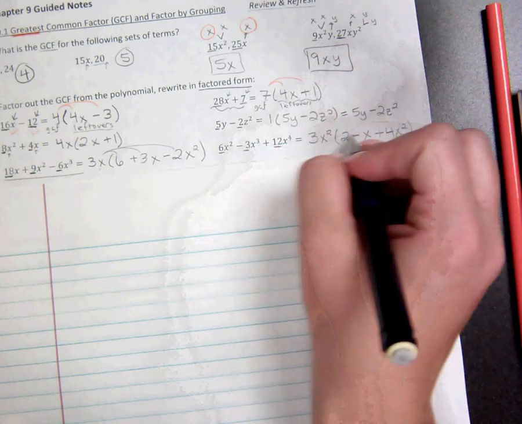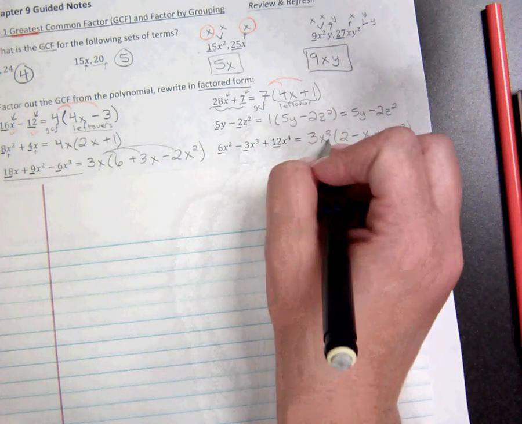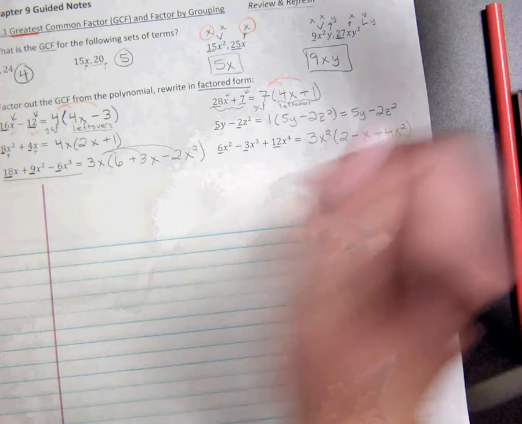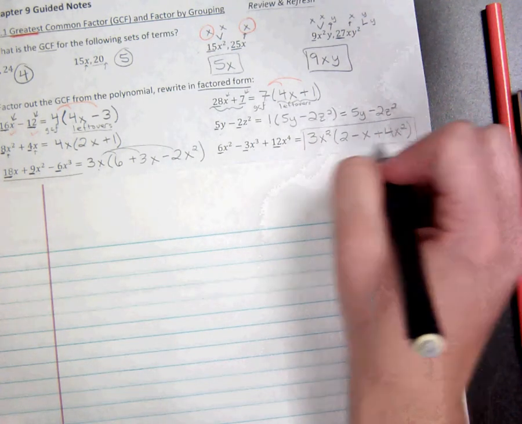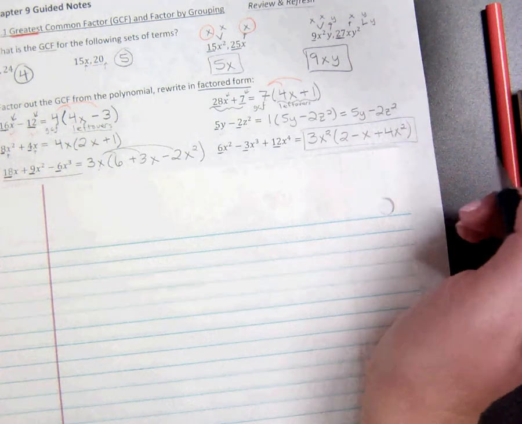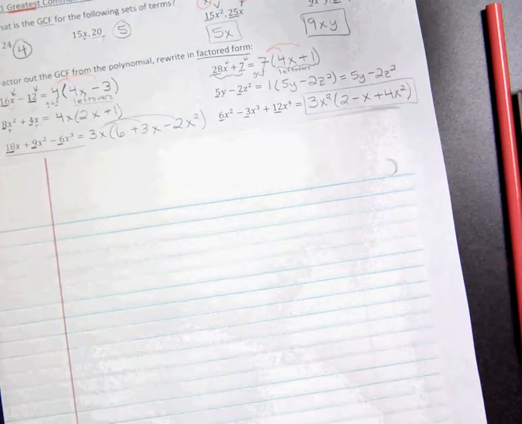I took 2 x's out from 3, I had 1 left. I took 2 x's out from 2, I had no x's left. So just some students struggle with those exponents. So just make sure you can follow those.